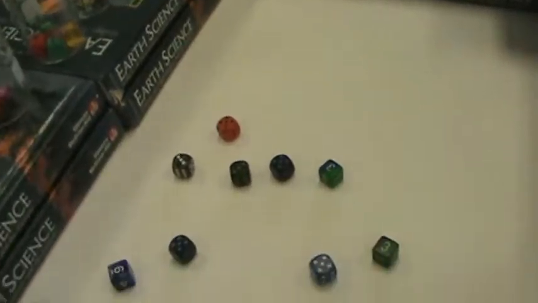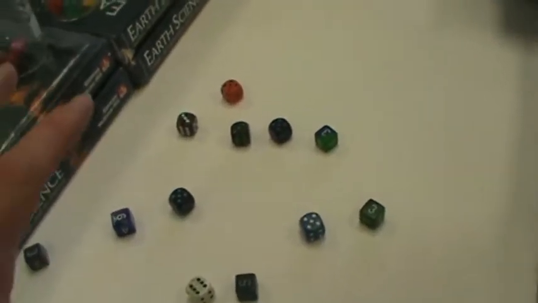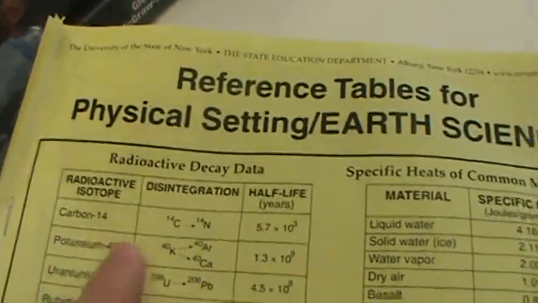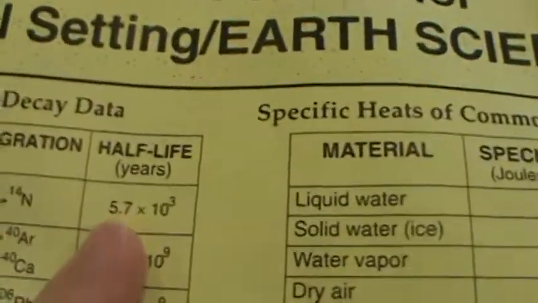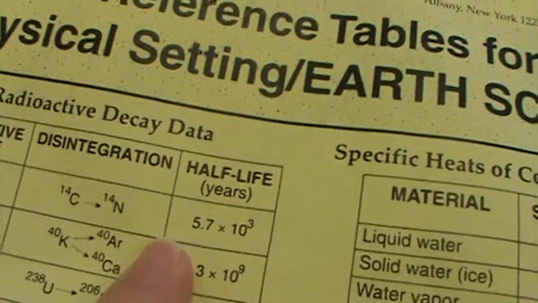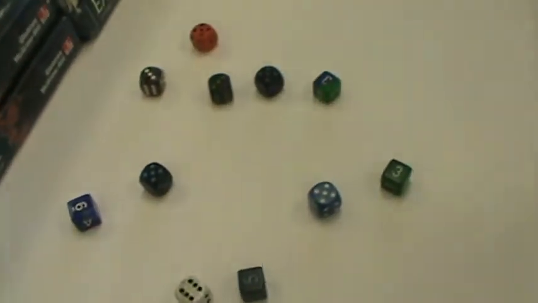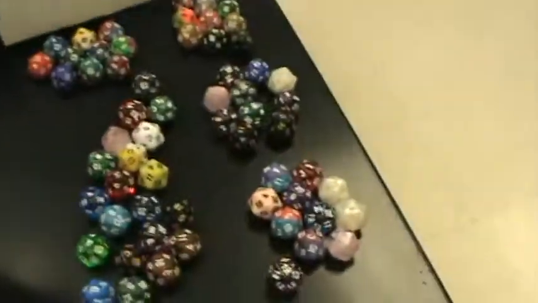But there is a very key difference, and that key difference applies to the idea in this lab with radioactive decay. It applies to the idea that some isotopes have a shorter half-life, 5.7 times 10 to the third, that's 5,700. Some isotopes have a much larger half-life. How is that similar to the D6 decaying versus the D20 decaying? Your job to figure it out.